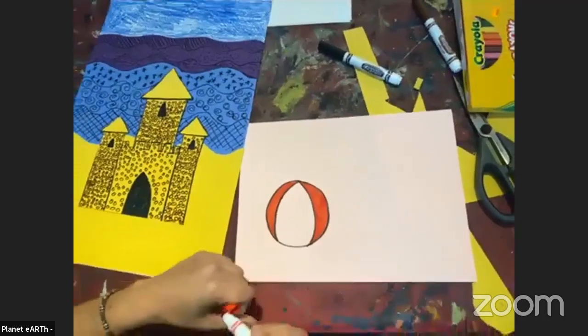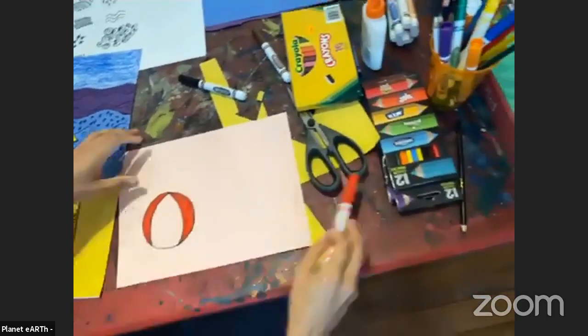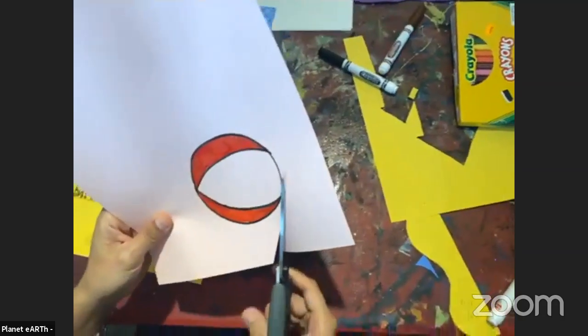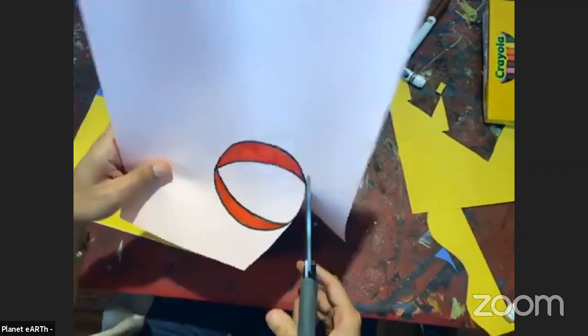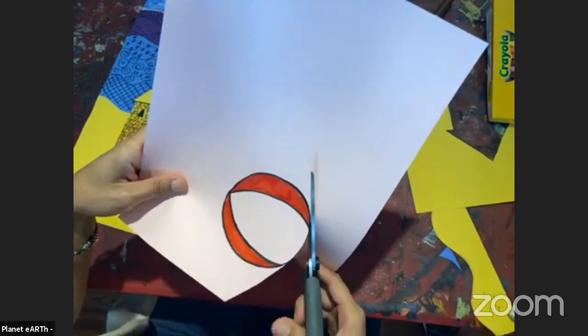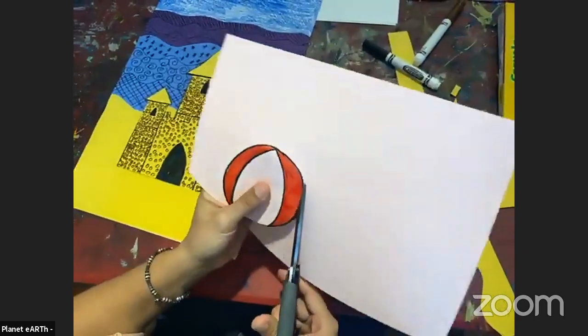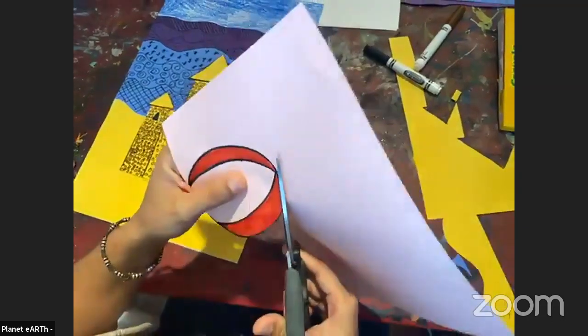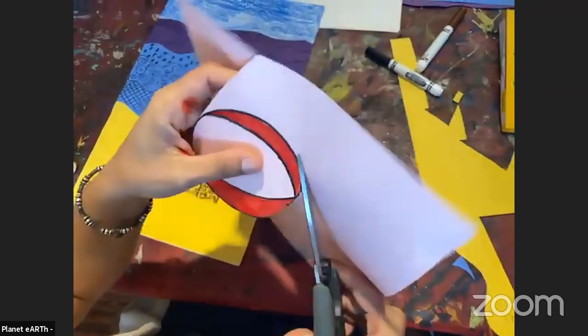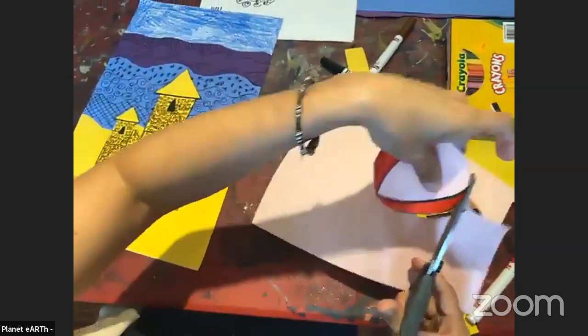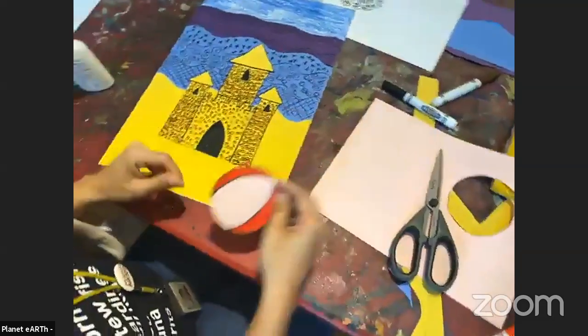And you know, maybe I will add, nah, I'll keep it pink. And once you cut that out, you can decide where you want to glue it.